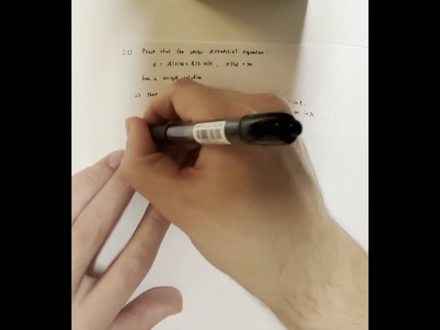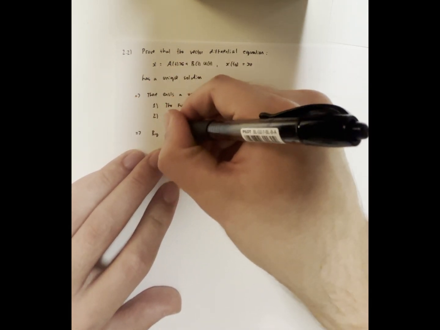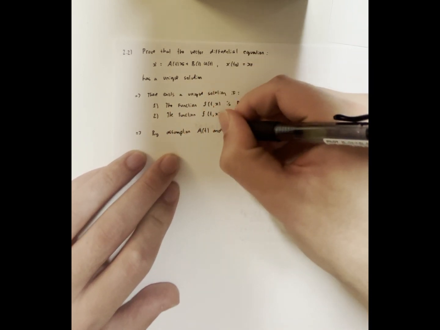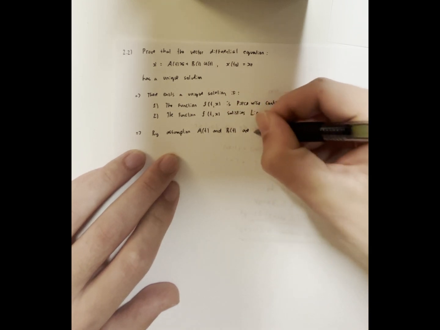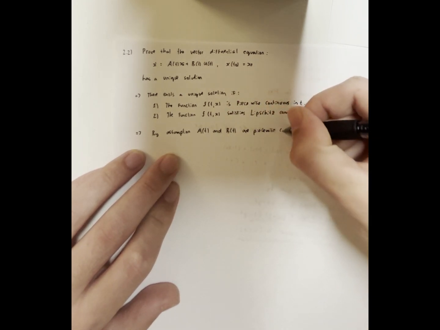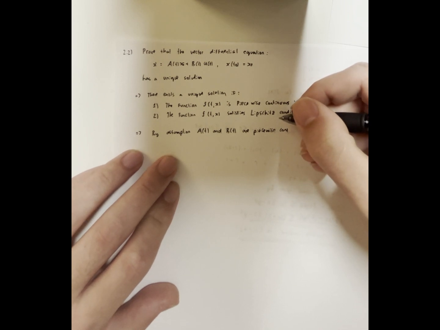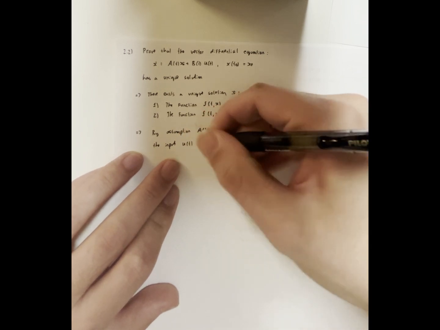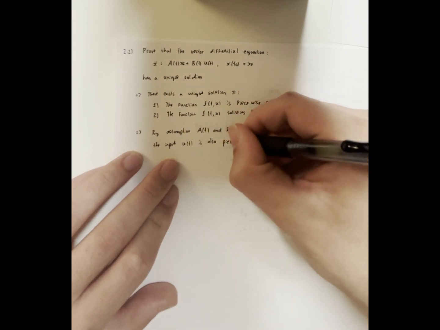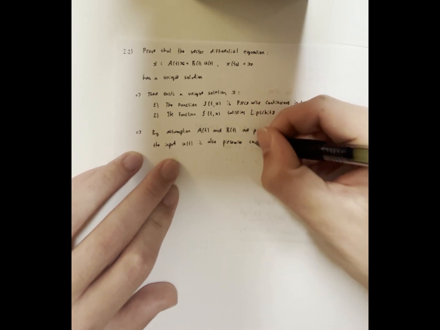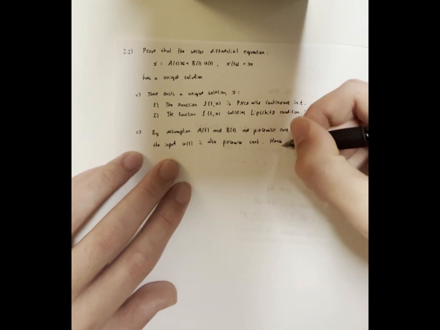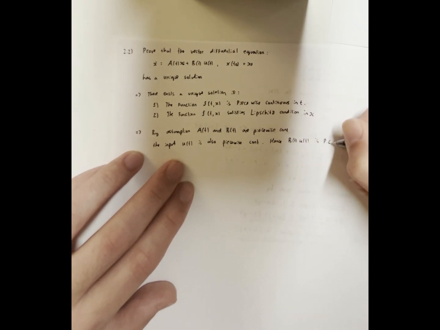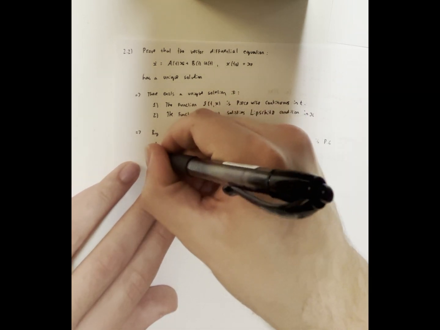Starting with piecewise continuity in t, we know by assumption from the question that A(t) and B(t) are both piecewise continuous. The input u of t is also piecewise continuous. Therefore, B of t times u of t is piecewise continuous. Because the right-hand side of the differential equation is piecewise continuous, the left side is also piecewise continuous. Therefore, we've proved f of x and t is piecewise continuous in t.